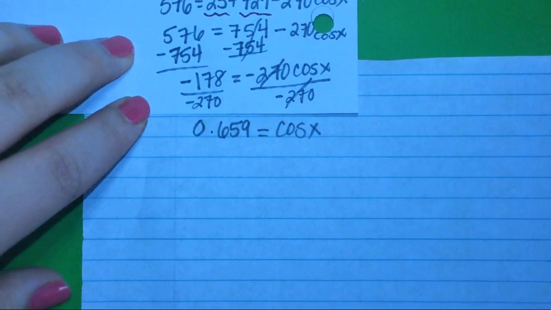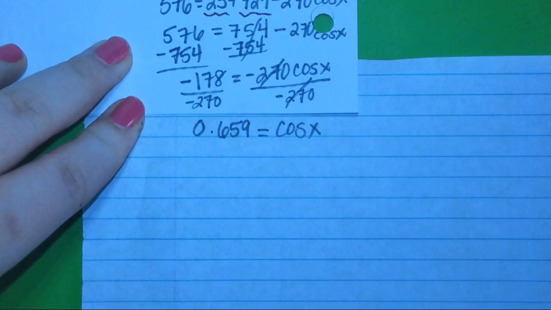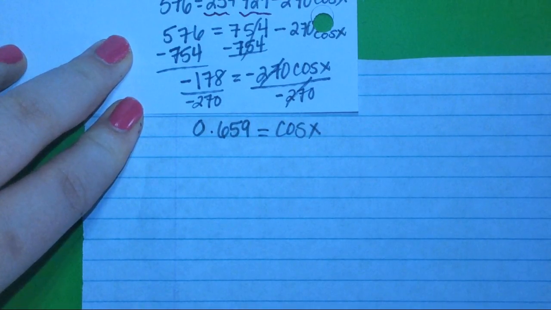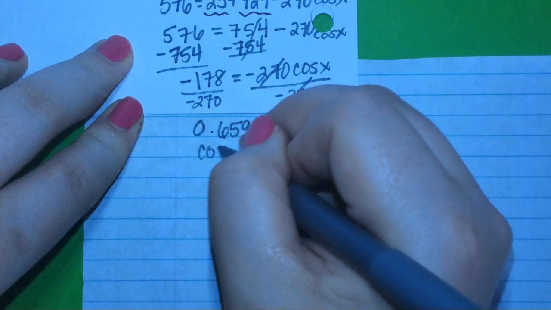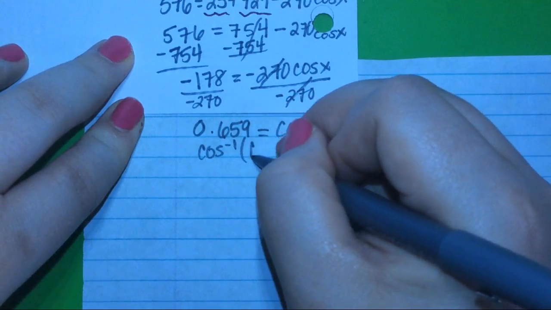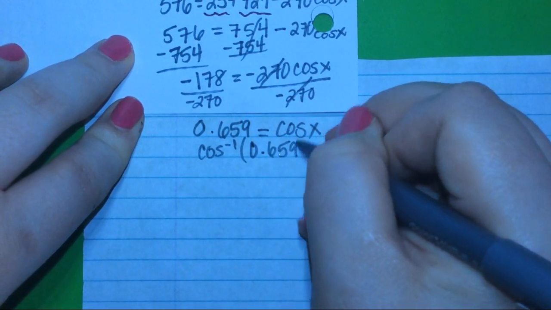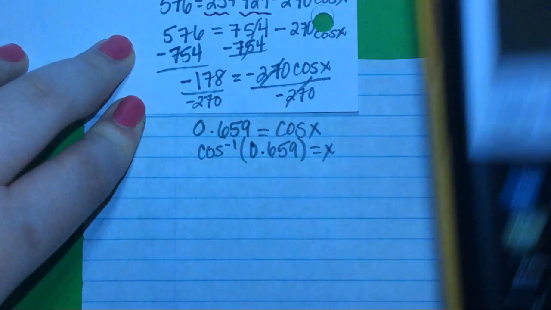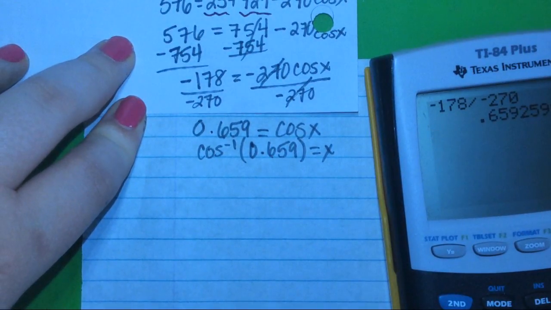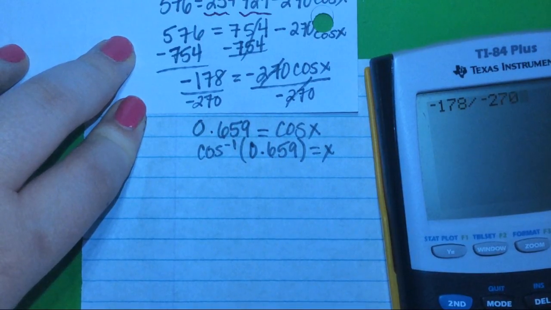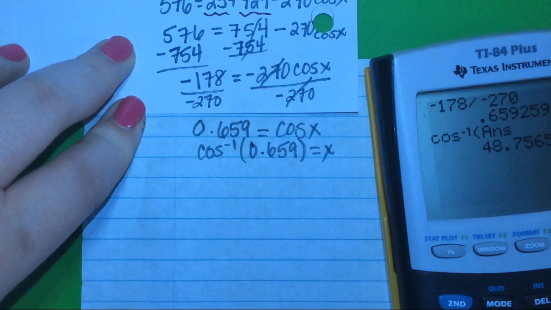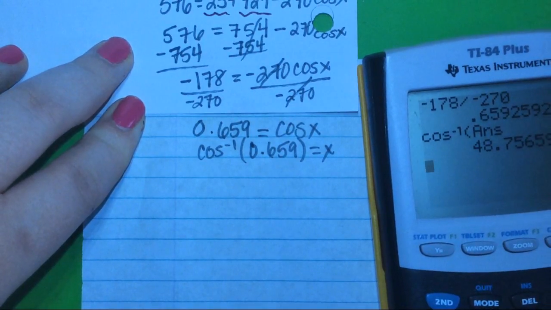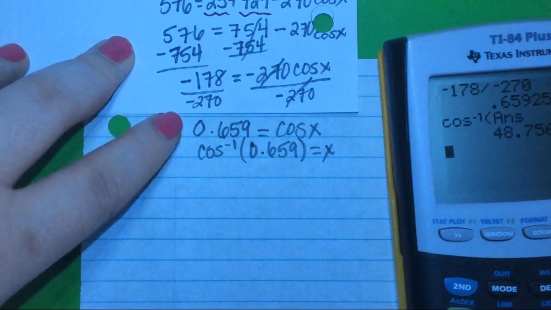Is x by himself? No. How do I kill off x? So I have to take cosine inverse of both sides. Cosine inverse of 0.659 is going to give me my value for x. So I'm going to press second cosine second answer. I got 48 point what? Did you get 48.75? So that's 48.8.